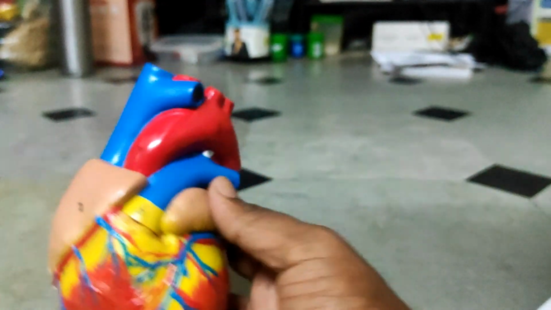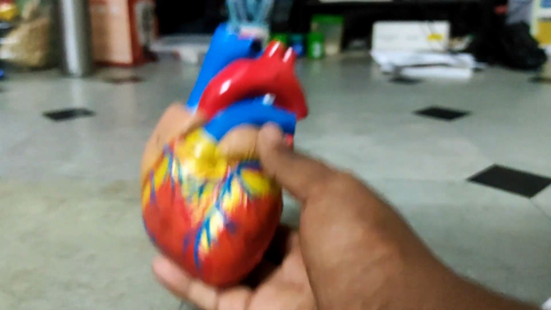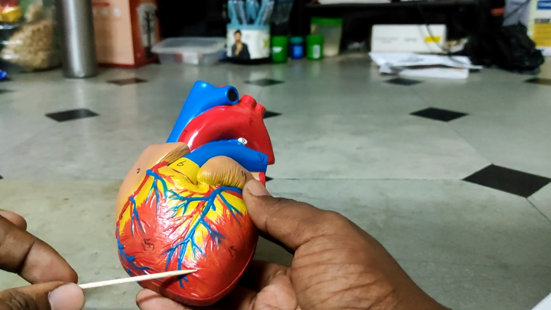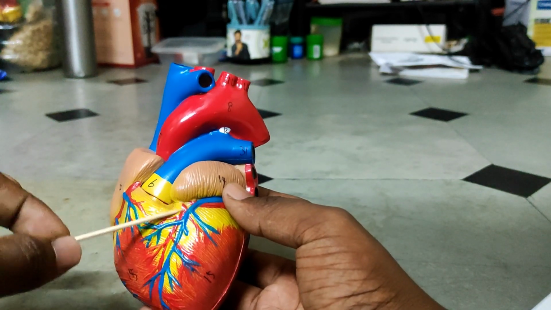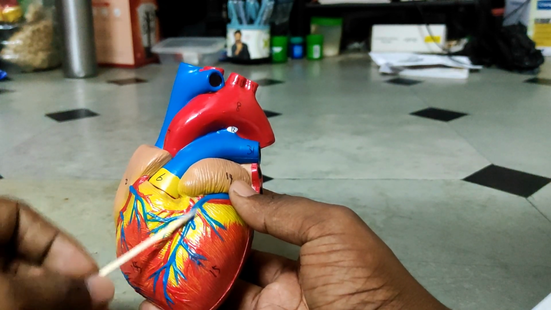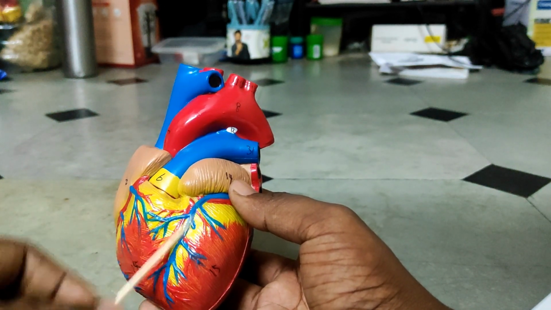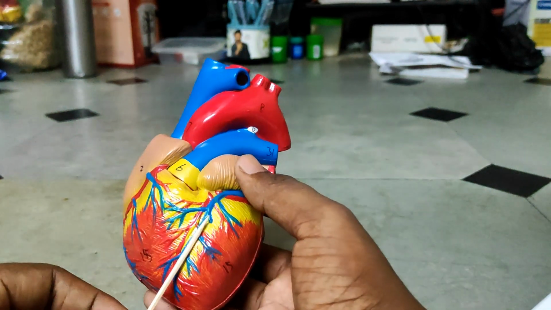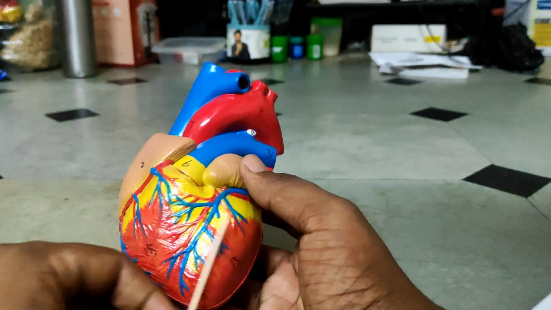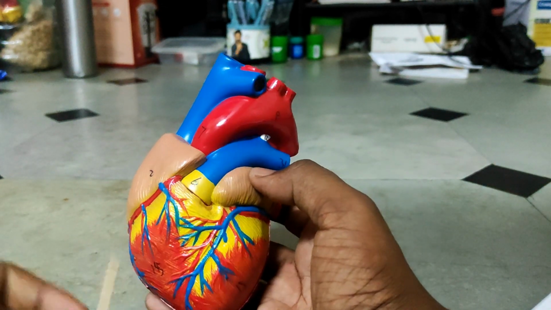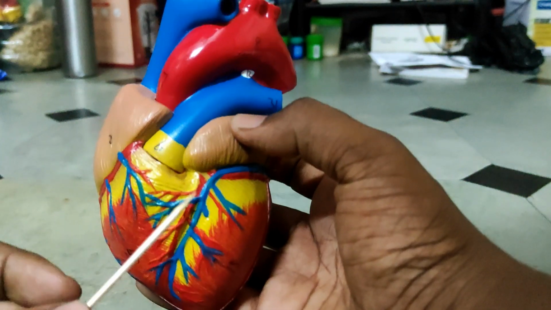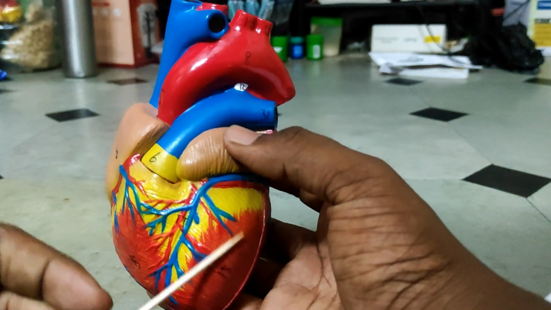Guys, after this atrioventricular groove we have the interventricular groove. So here we can see the anterior surface of the interventricular groove. In that area we have the vessels of the circumflex branch of the left coronary artery. This atrioventricular groove is nearer to the left margin of the heart. As you see here, this is the right margin, this is the left margin.